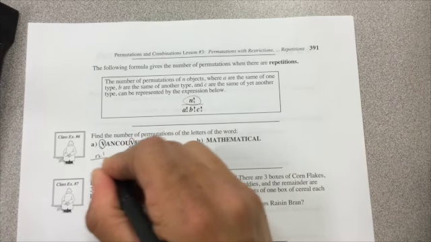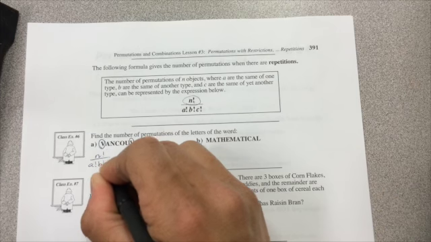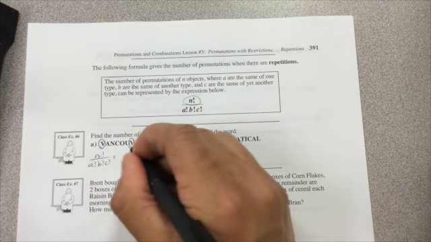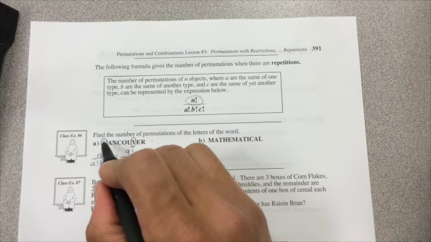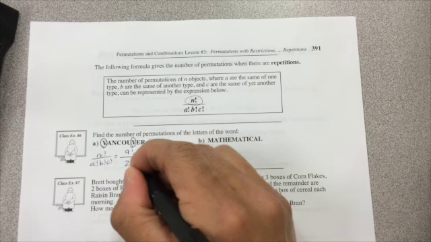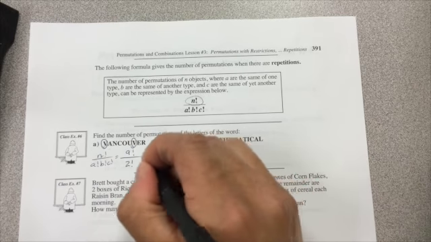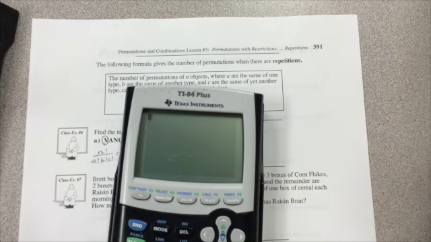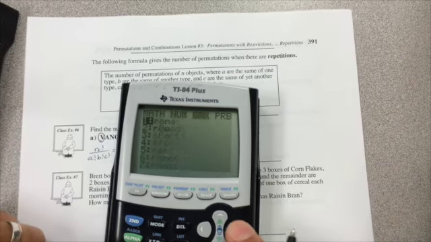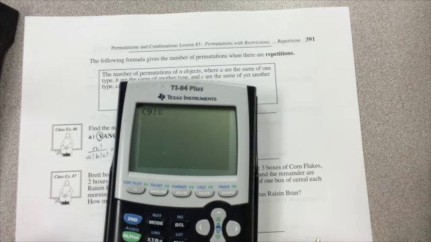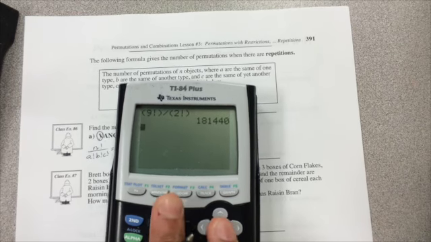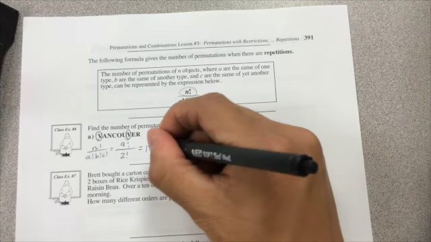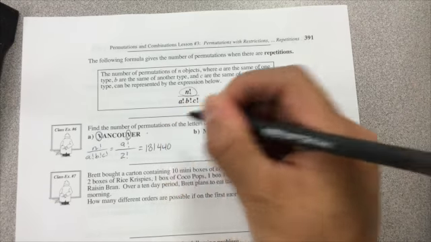So if I have n permutation divided by a permutation, b permutation, c permutation, what this is going to look like is 9 permutation divided by, well, I have 2 V's, and so we would say 2 permutation. 9 permutation divided by 2 permutation. So if we wanted to put this in our calculator, brackets are going to be our best friend. So 9 permutation divided by 2 permutation. I get 181,440.